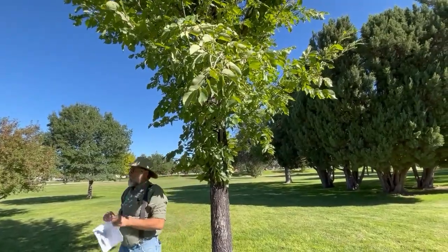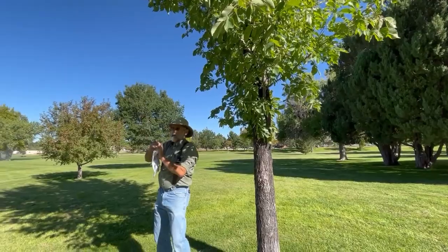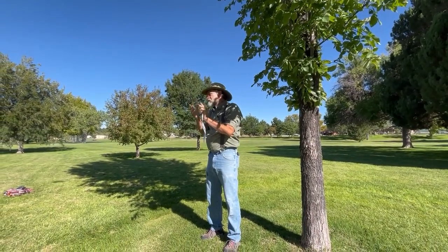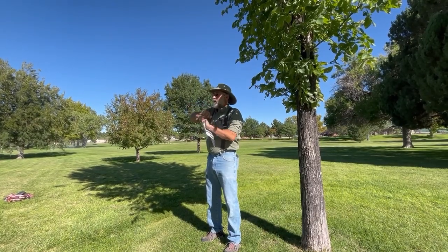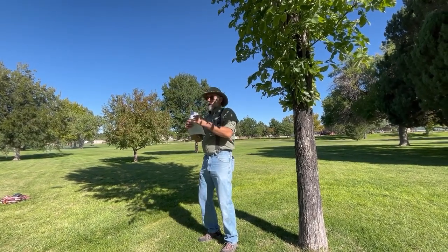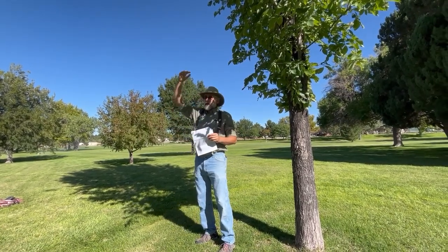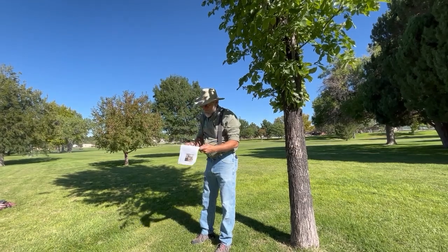So a reduction cut is always cutting back to a side branch. You've reduced length, you've taken out a lot of material, but ideally your side branch is somewhere between a third and a half the size of what you took off. And that slows that growth down, it reorients it, and it eliminates a potential competitor for the top leader.